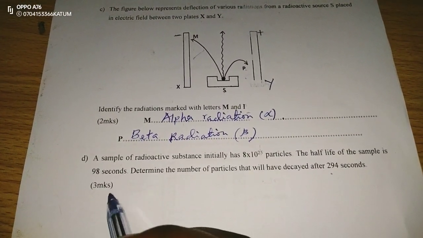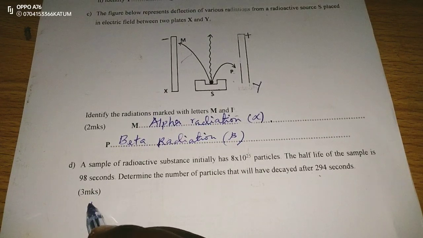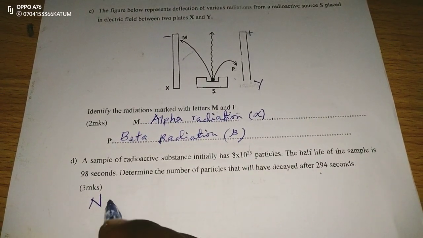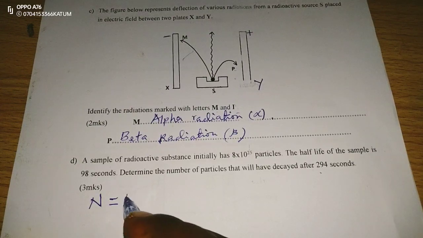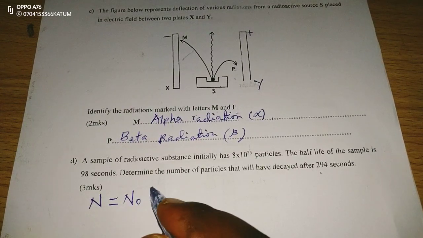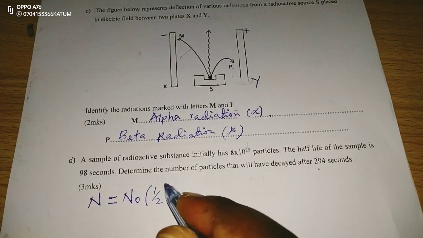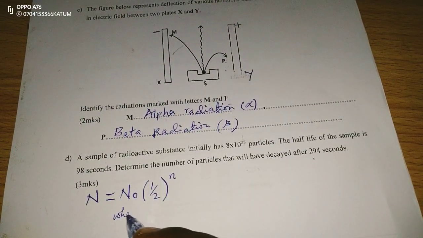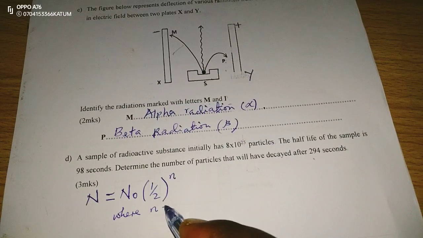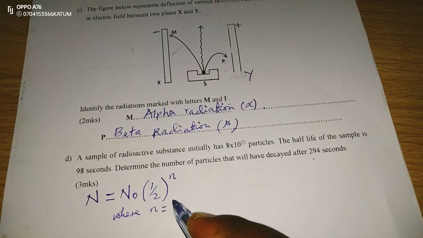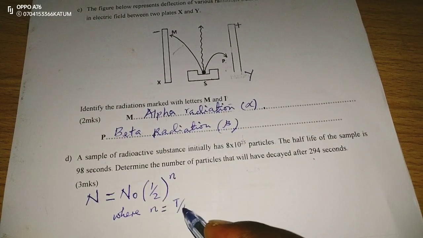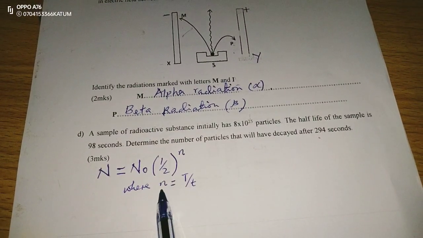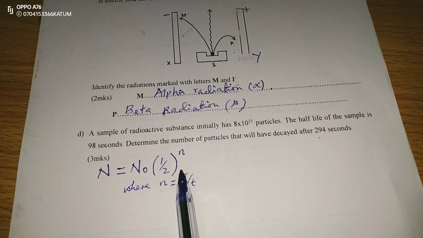We have the decay formula, which says that the remaining number is equal to the original number multiplied by half raised to n, where n is the total time out of half-life. In other words, n is the number of half-lives.